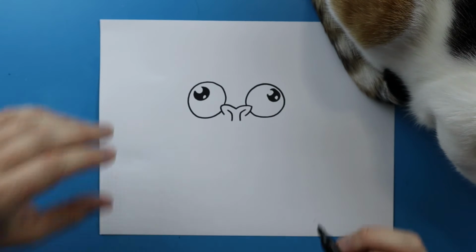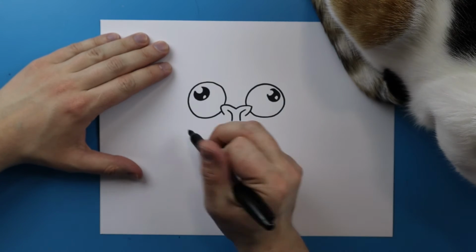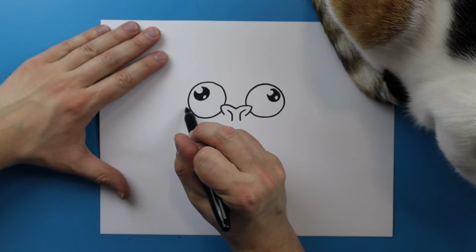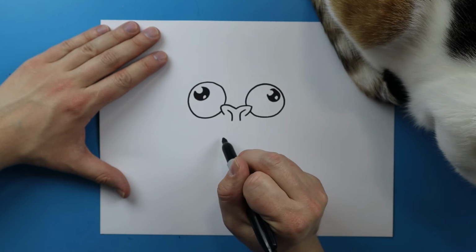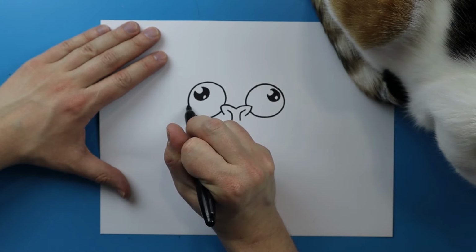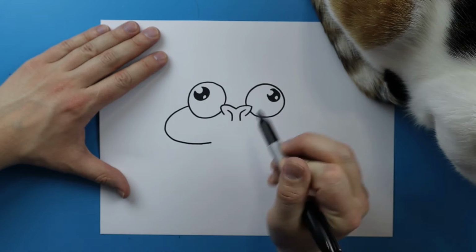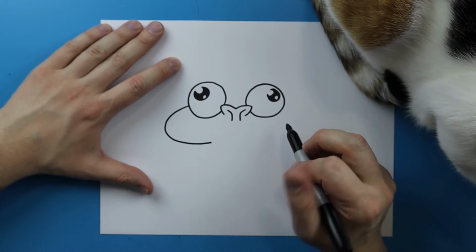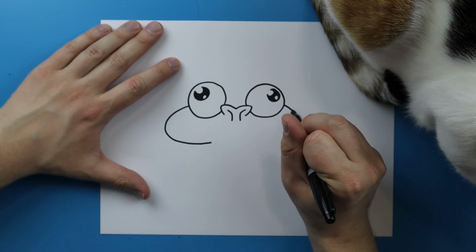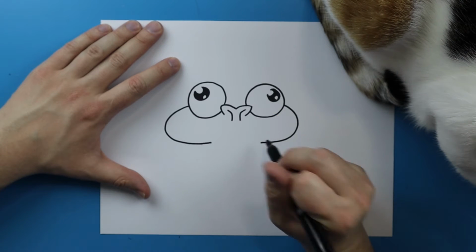Now, the next step is we're going to start on the face. So we want to make the cheeks. He has a cheek that's going to curve out, and then it's going to end right by the nose. So I'm going to start here and draw a line that curves out, and then it comes about right to there. And then I want to do the same thing on this side. I'm going to draw a line that curves out and then comes right to there.